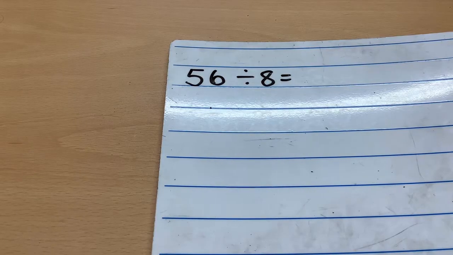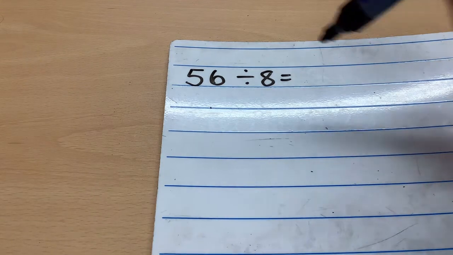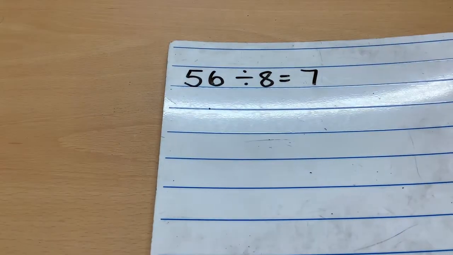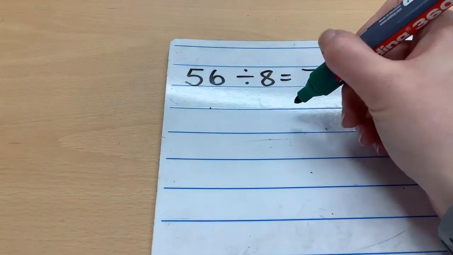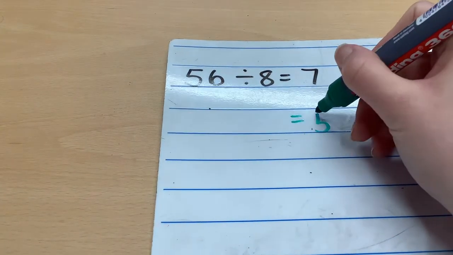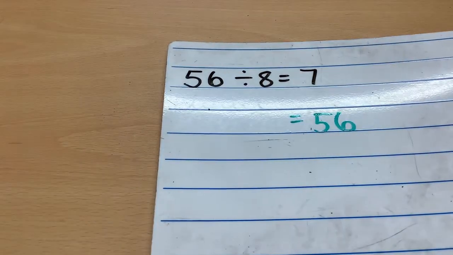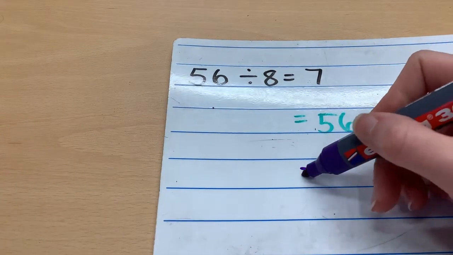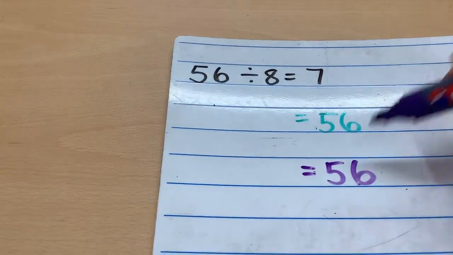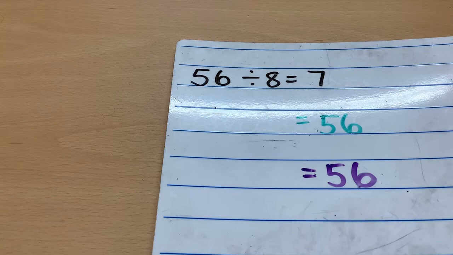Let's try a division equation. 56 divided by 8. 56 divided by 8 has a quotient of 7. To do the inverse, we're going to multiply because the opposite of division is multiplication. When we do the inverse for division, we must get a product of 56. So both times what we multiply together must equal 56.